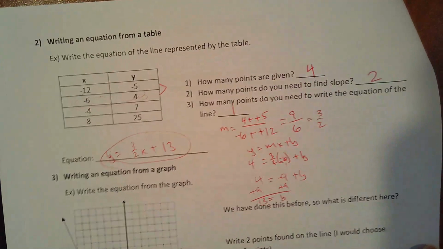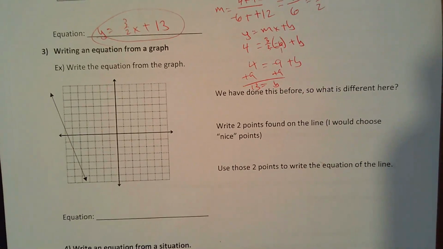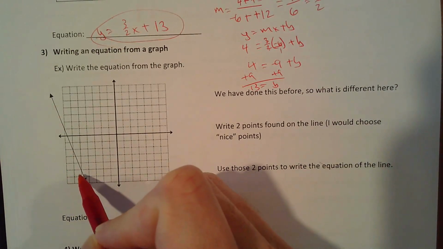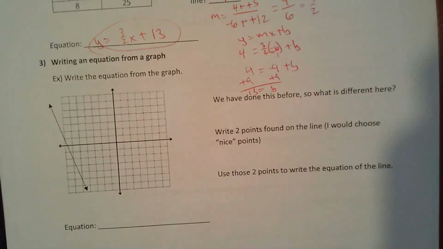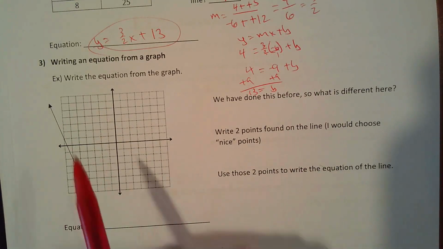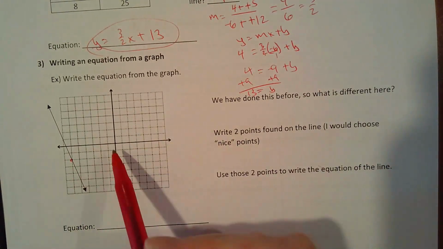Now, so that was given a table, and now we're going to do one given a graph, which is kind of the same thing as a table, because every point on this line is a solution. So it's like they gave me an infinite number of points. Now some of them are nicer than others. Some of them are cleaner points, because some of these will be both whole numbers. Like right here, this would be both whole numbers.